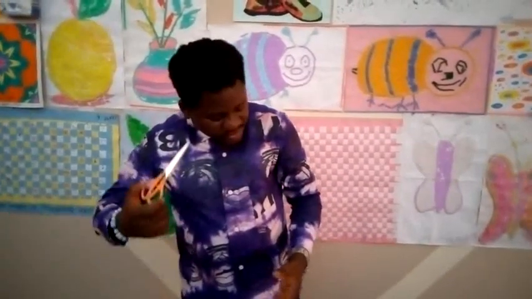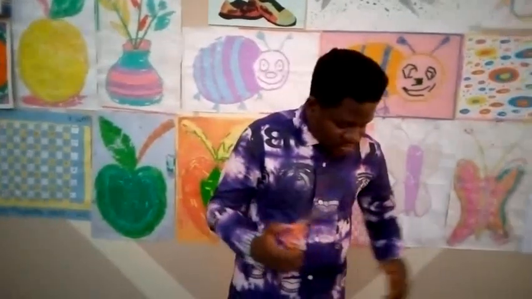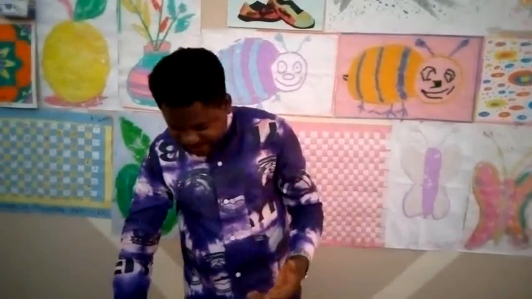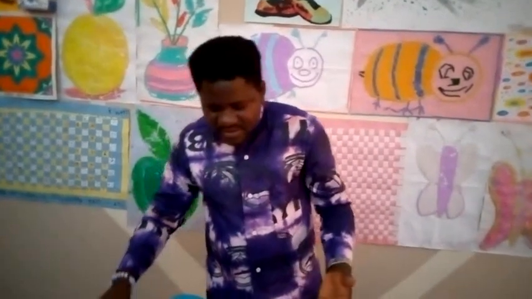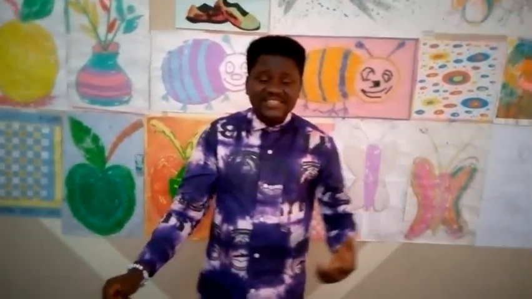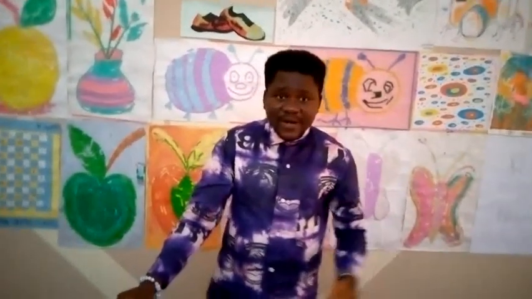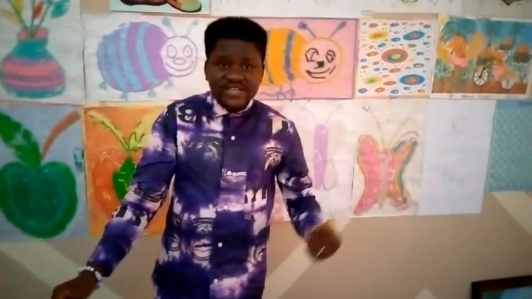So we need colored papers. Number 2, you need a glue. Number 3, you need your scissors. And number 4, you need your pencil. Now, there are some colors you can't get from cardboard. You can make it of a sugar paper, or you make it of a fluorescent paper.